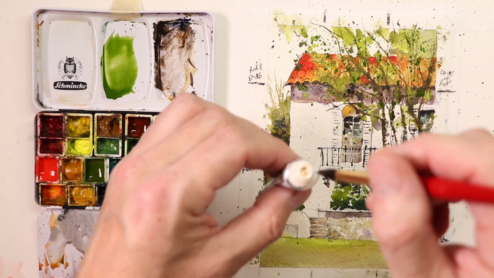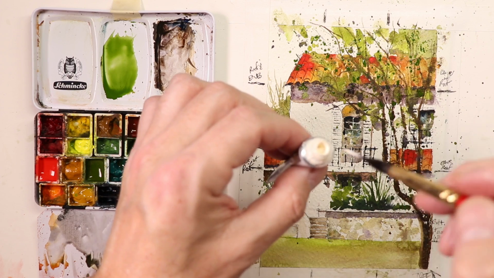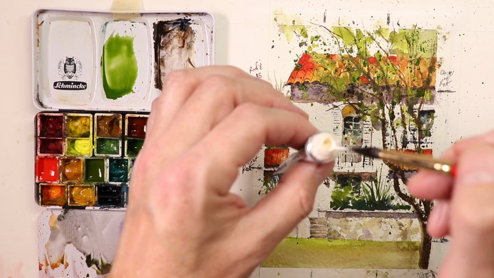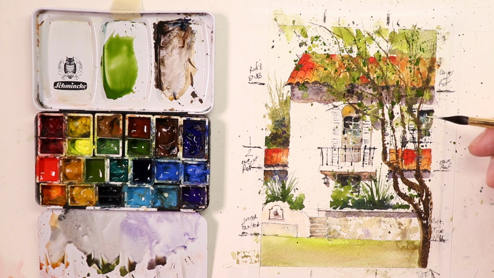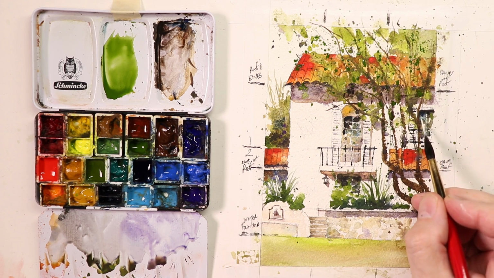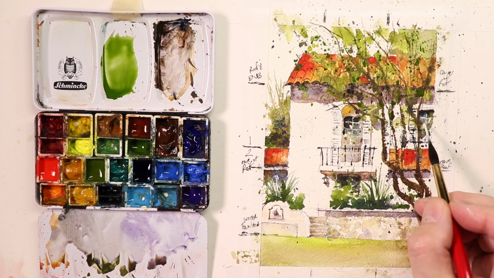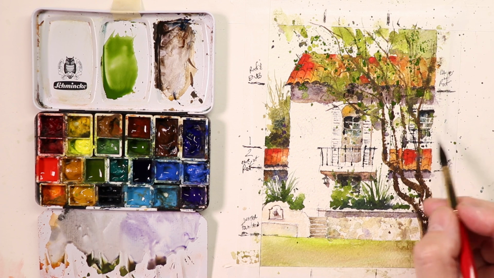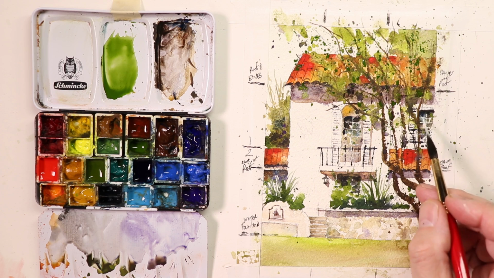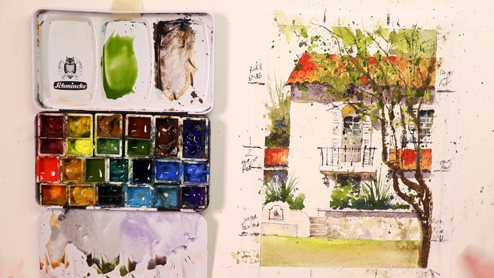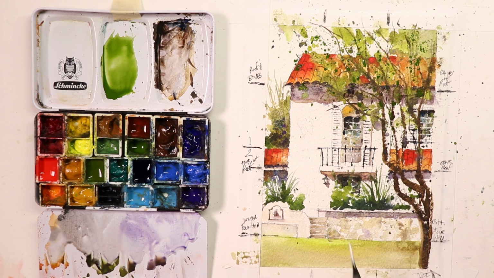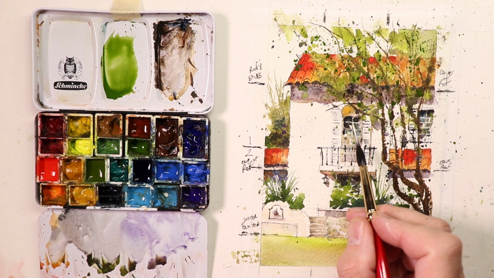Then we're going to go over, we're going to take again our titanium white, mixed with just a tiny little bit of yellow ochre. And then we're going to do our other window over here. It could be a door over here too. It could be a door or a patio or another, but this looks really good.